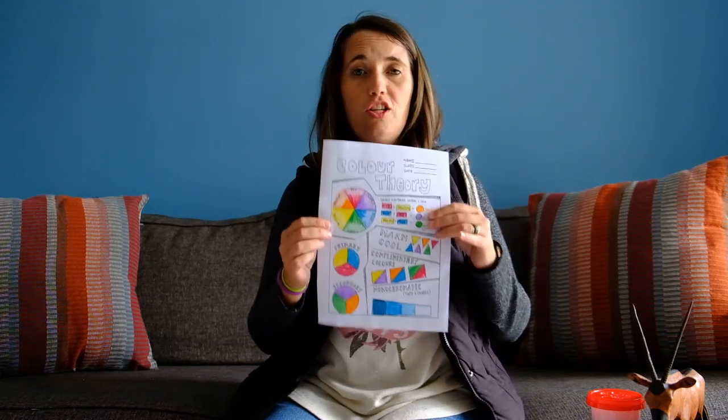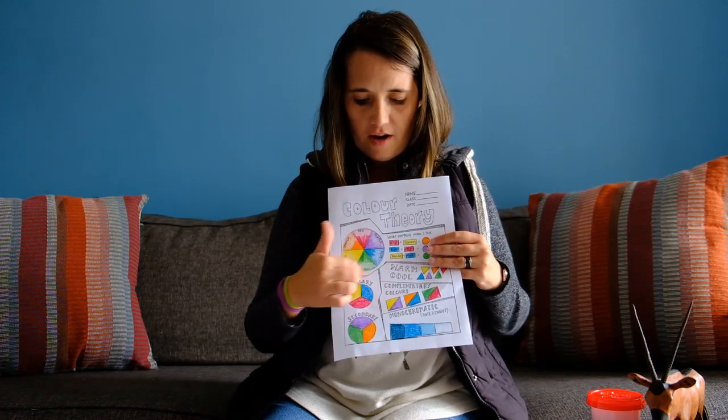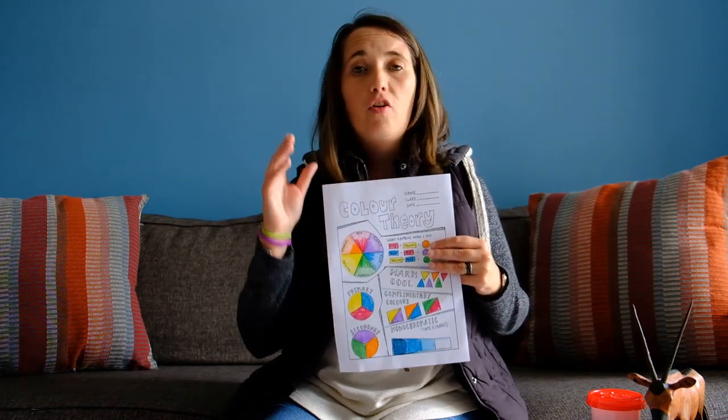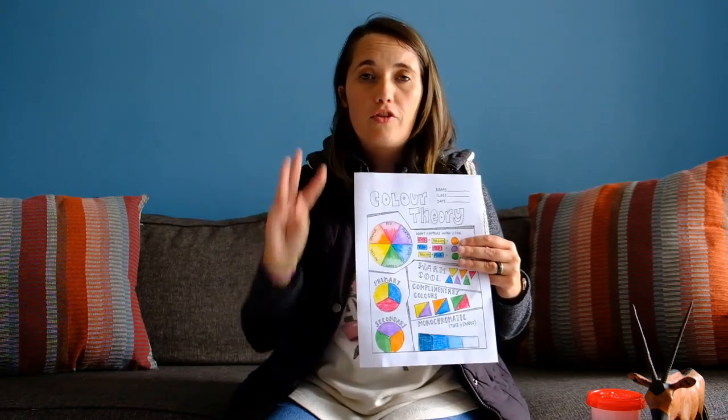So what you need to do is you need to study your color wheel, okay? So you're going to color that section on your page, and you're going to have your color wheel. Now from your color wheel, there are a few very important things. The first very important thing is the primary colors, okay? So the three primary colors are blue, red, and yellow.